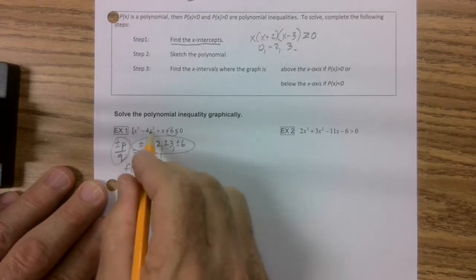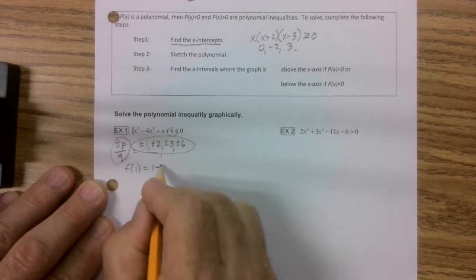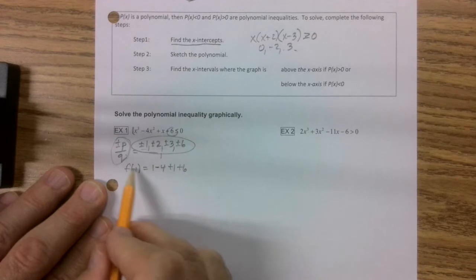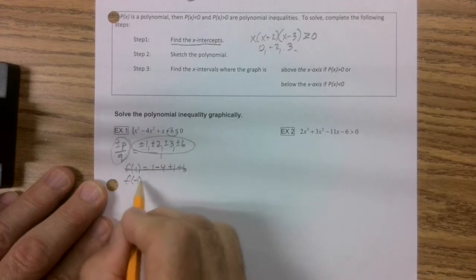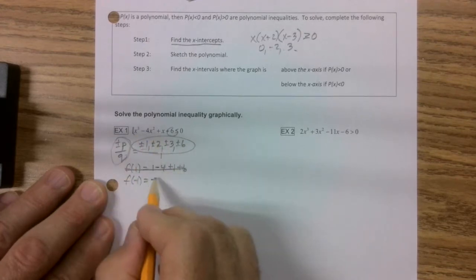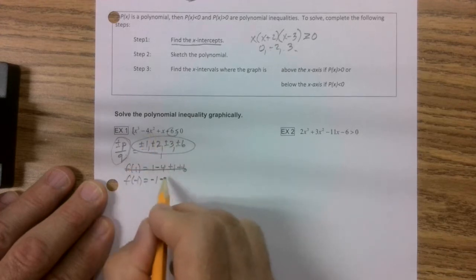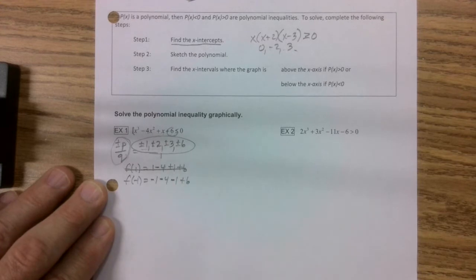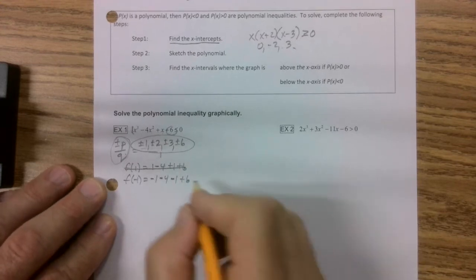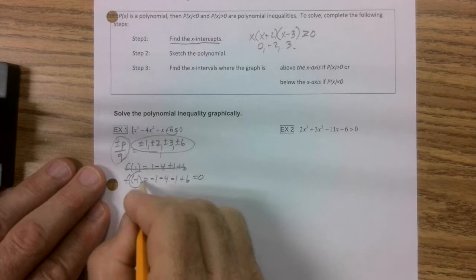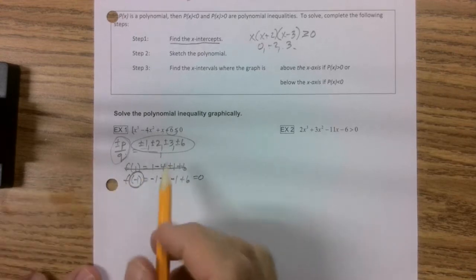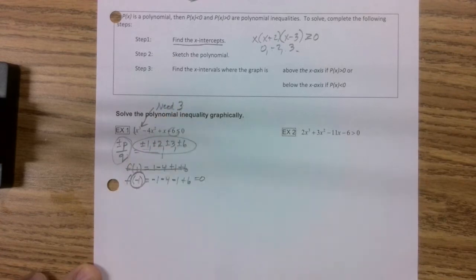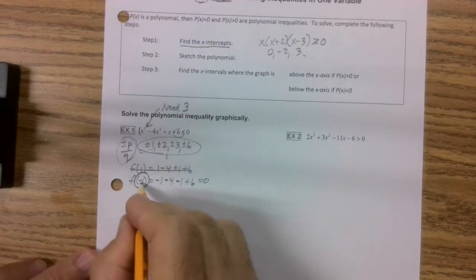So that's 1. 1 squared is 1 times minus 4 is minus 4 plus 1 plus 6. Too many positives. Let's try -1. -1 cubed is -1. -1 squared is 1 times -4 is -4. Minus 1 plus 6. Nice. So there's a 0. So we're excited about that. Here's one of our zeros. But you can see we need 3. So we're not done. What do we do with that?